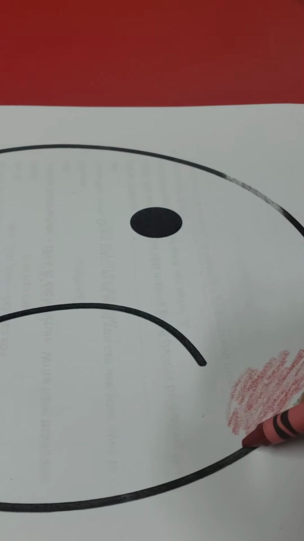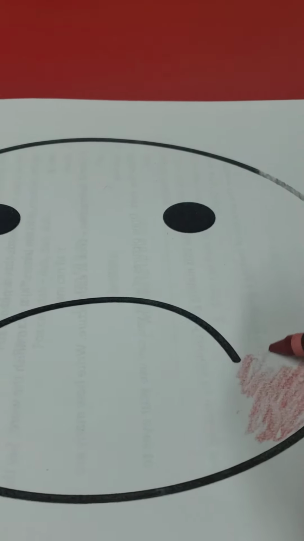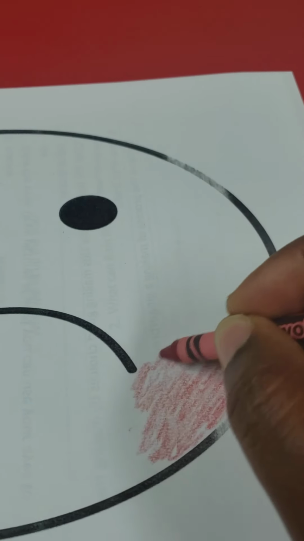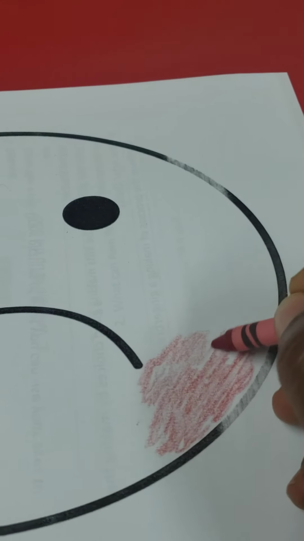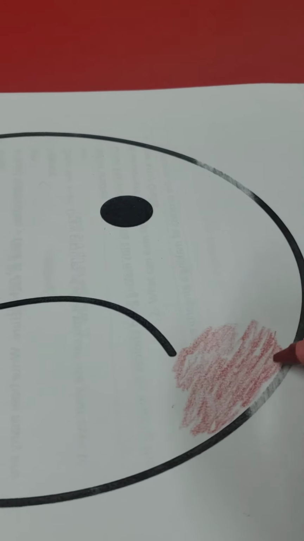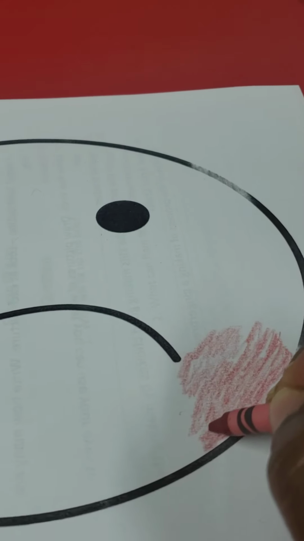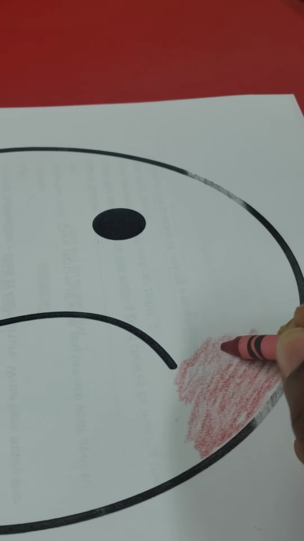I will be following instruction. So if you don't follow instruction, what happens? You get what? A red. That is a sad face. Make sure you color neatly and nicely inside the line. So complete the coloring yourself.